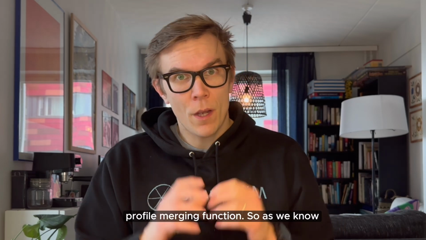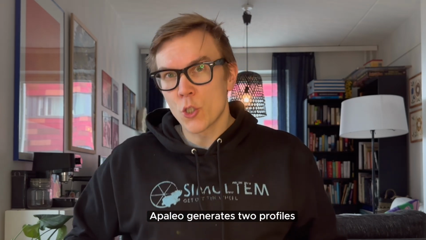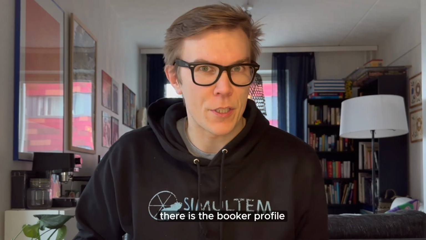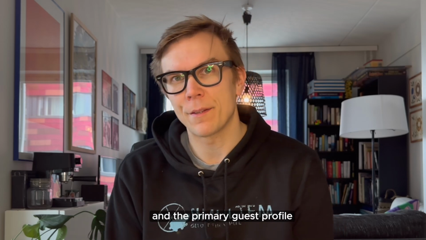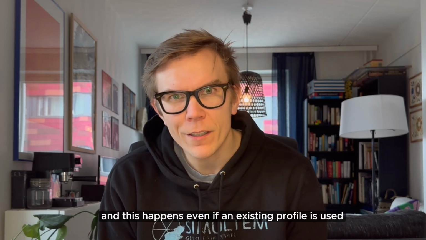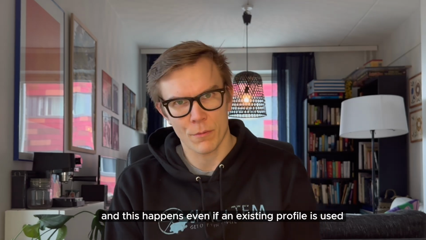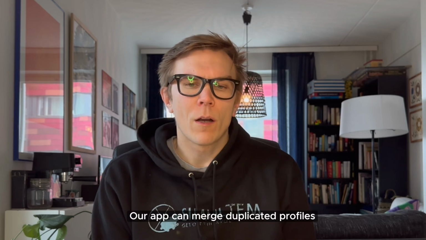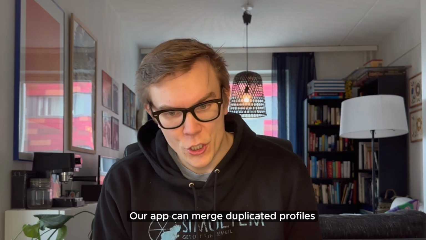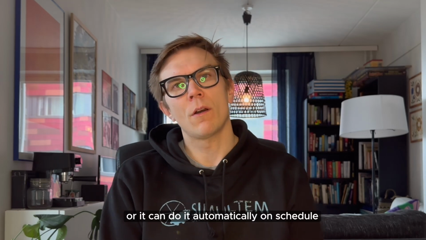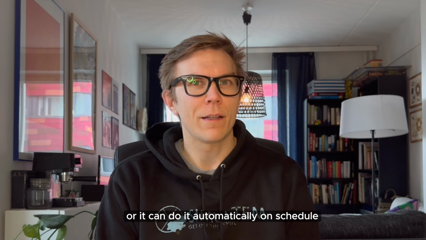So as we know, Apaleo generates two profiles whenever anybody makes a reservation. There is the booker profile and the primary guest profile. And this happens even if an existing profile is used at the time of making the reservation. Our app can merge duplicated profiles. It can do it manually on demand, or it can do it automatically on schedule.